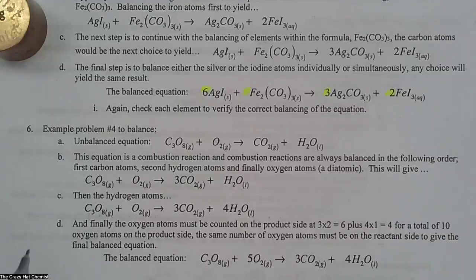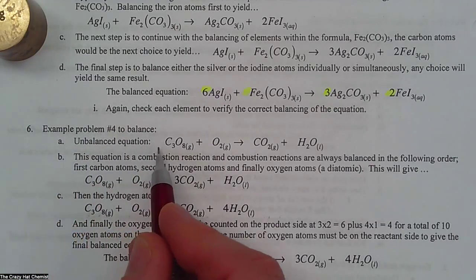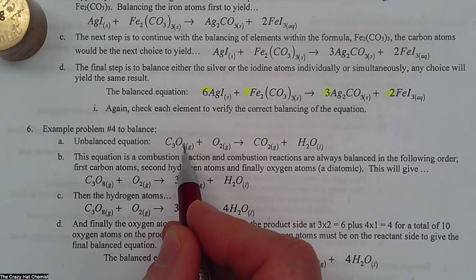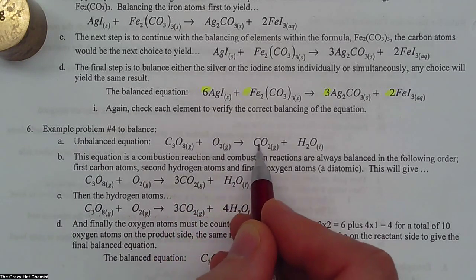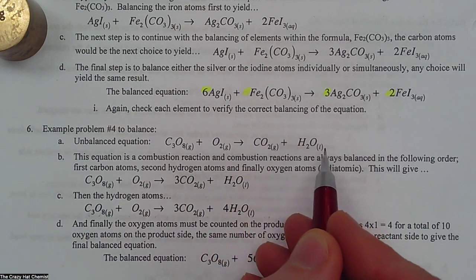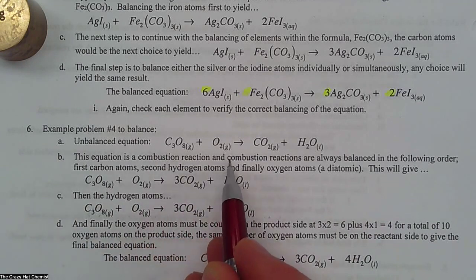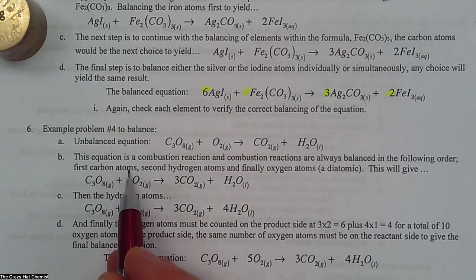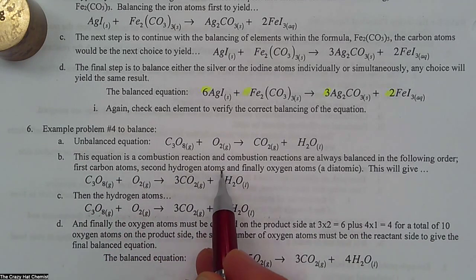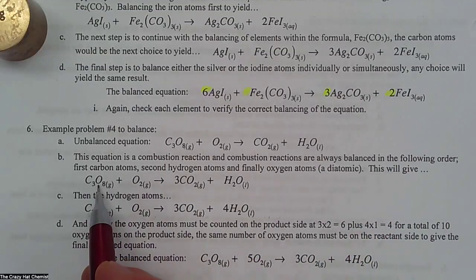Example number 4. Number 6 says example problem number 4, to balance an unbalanced equation: C3O8, so C3O8 gas plus O2 gas produces carbon dioxide gas and H2O, that's water, liquid. B, this equation is a combustion reaction, and combustion reactions are always balanced in the following order: first carbon atoms, second hydrogen atoms, and finally oxygen atoms, a diatomic. This will give the following.